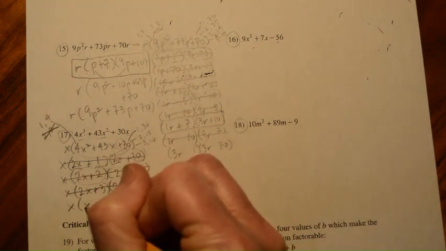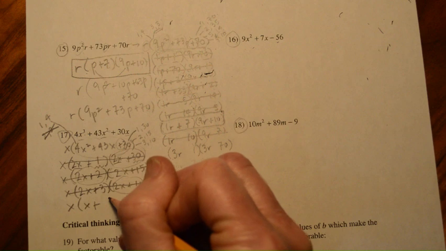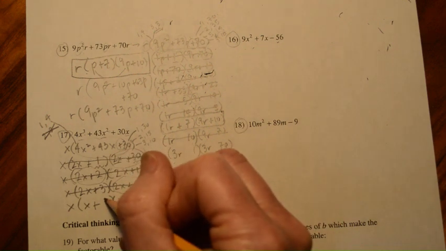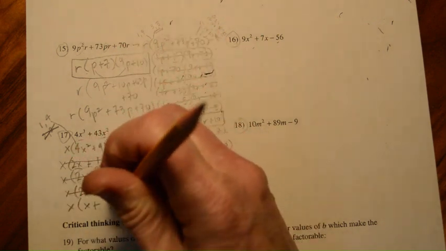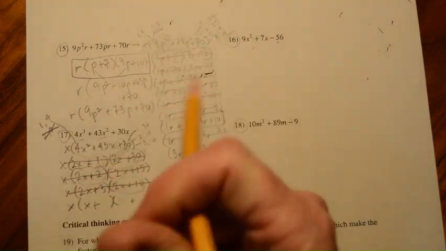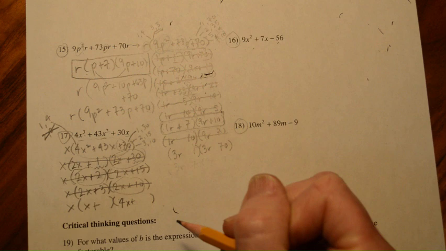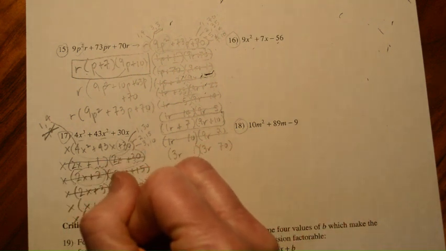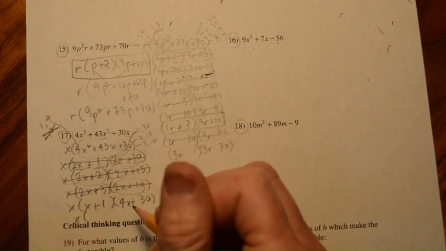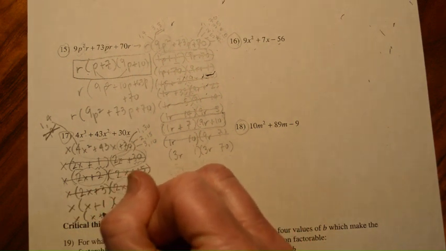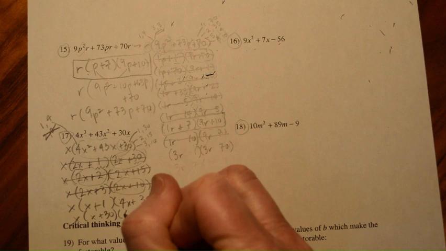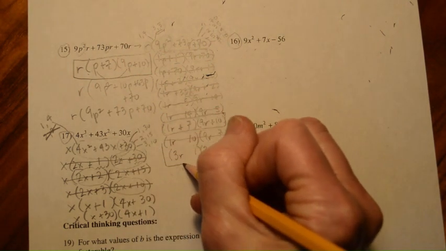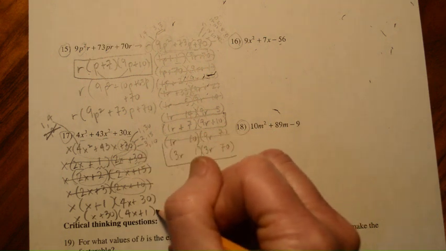All right, so we've got x plus, all right, so let's go again. This is 4x. All right, so we've got 1 and 30. Again, I do have to reverse them now because the 4x and the x are different. So x plus 30, 4x plus 1. All right, then let me come up here.